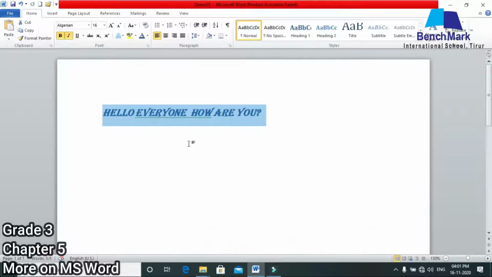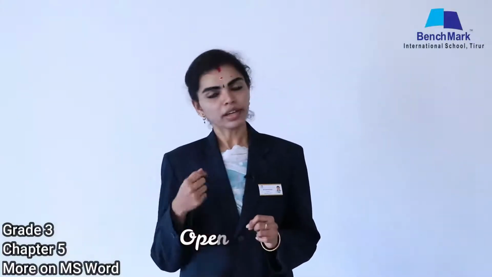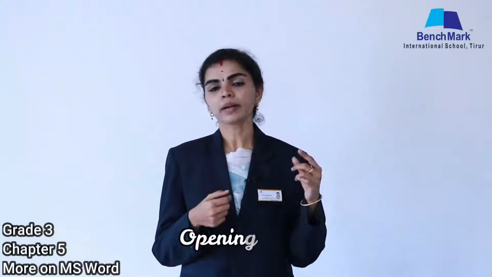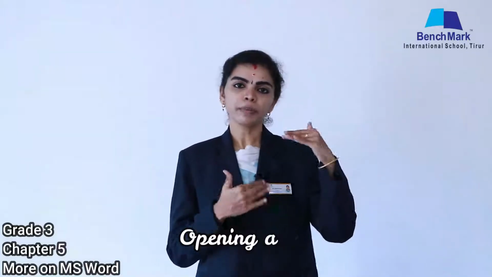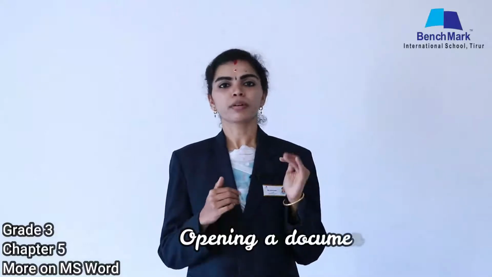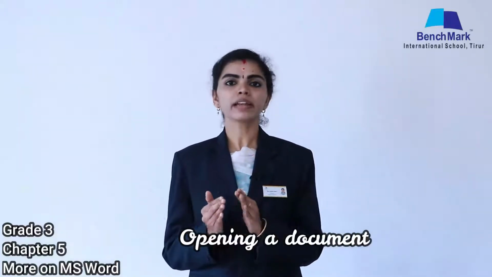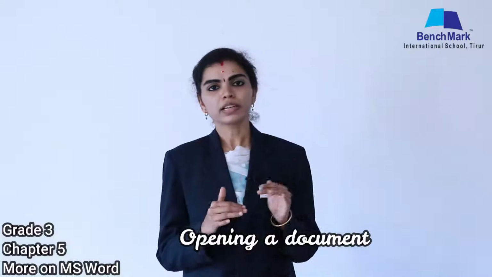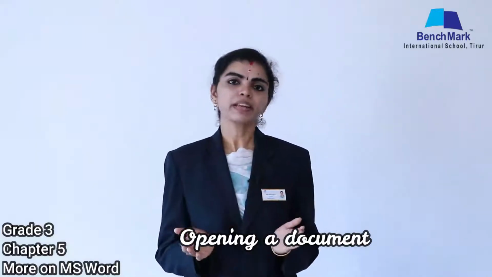Okay, so if you want to open a new document, that is your blank documents, how do we open them? So again, by choosing a file tab, if we click that file tab, a menu will be opened, and in that you can choose open option, and from open option you can create a blank document. So by clicking it, a blank document will be created.